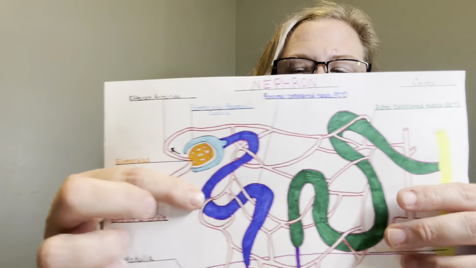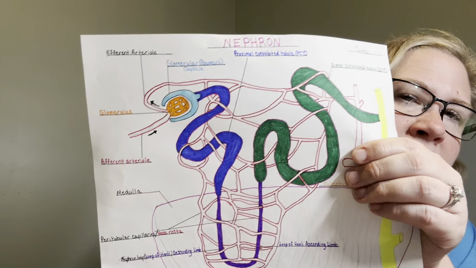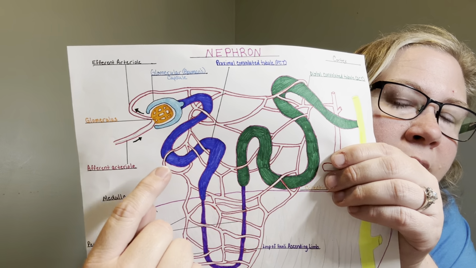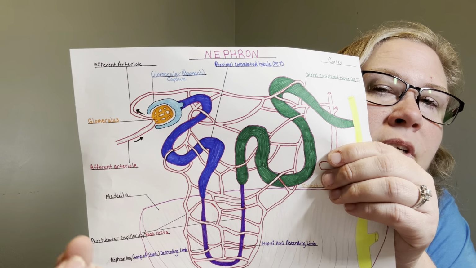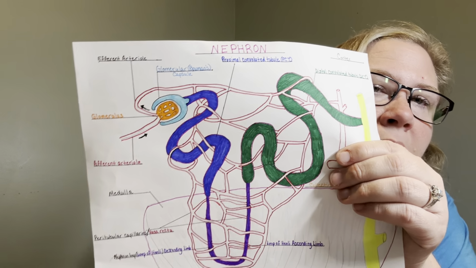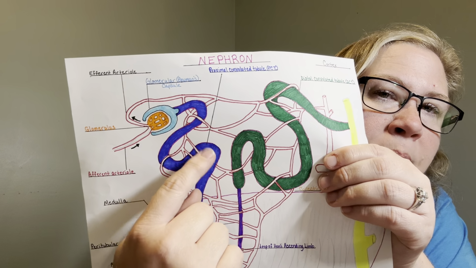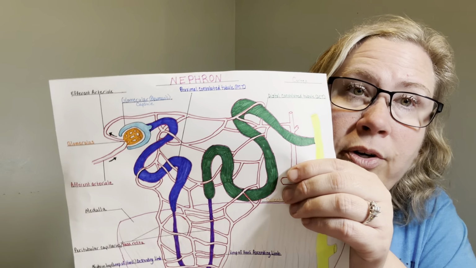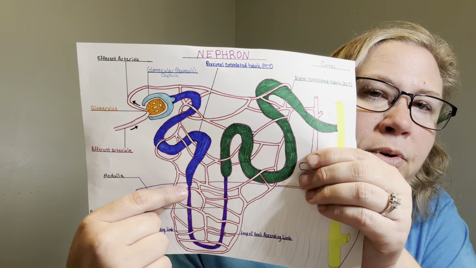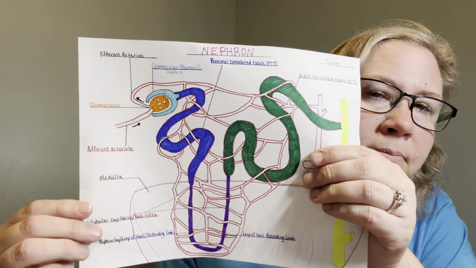So this is where we reabsorb those things, kind of take them back. So we have good things in here like amino acids and glucose, extra water, and salt. So we are going to reabsorb about 85% of the amino acids and the glucose in here. And we're going to push everything else down here into the loop of Henle.